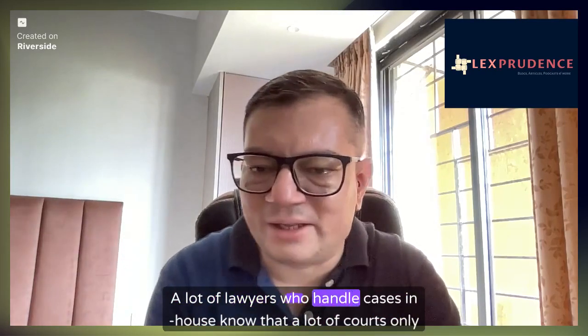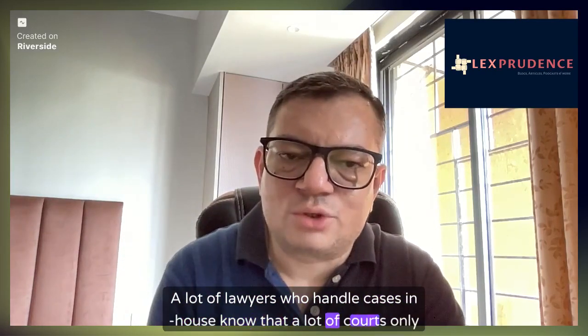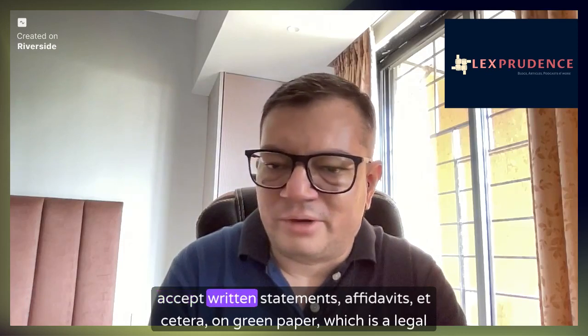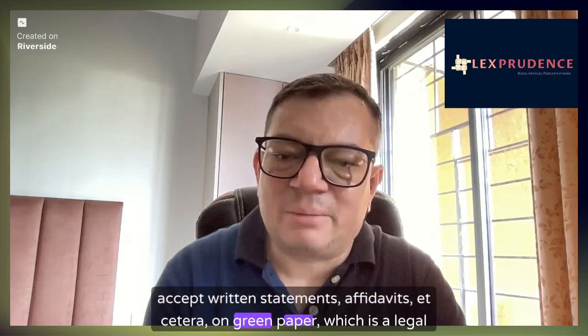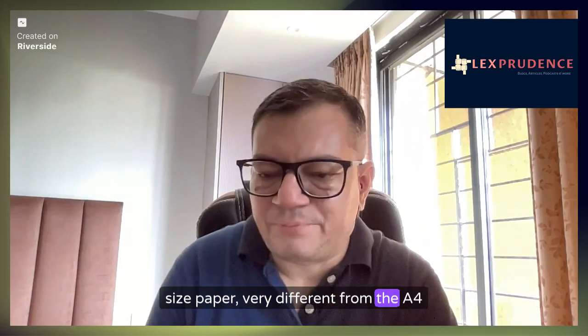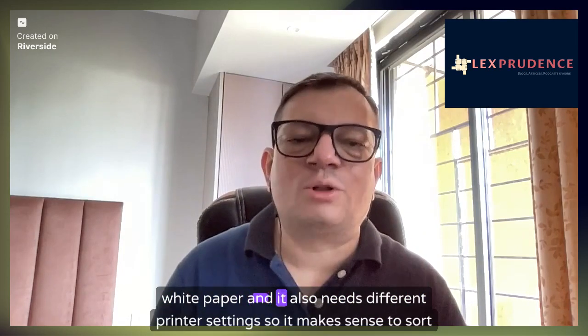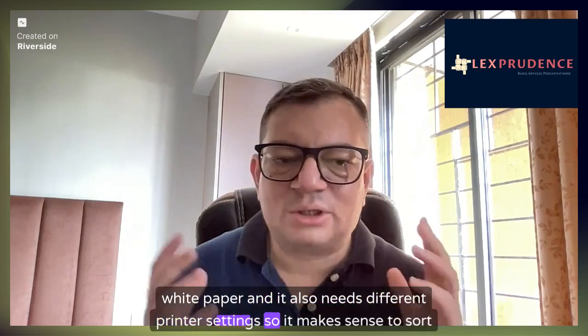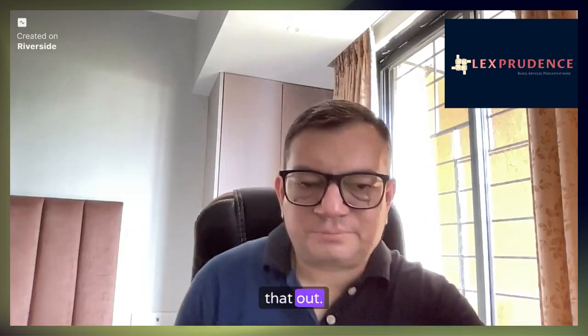A lot of lawyers who handle cases in house know that a lot of courts only accept written statements, affidavits, etc., on green paper, which is a legal size paper, very different from the A4 size white paper, and it also needs different printer settings. So it makes sense to sort that out.